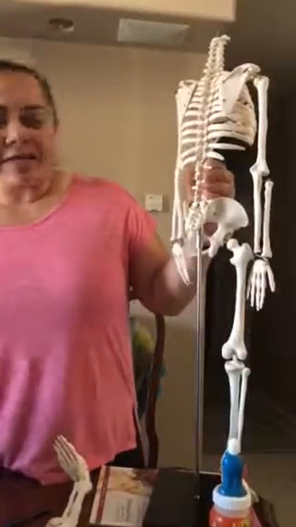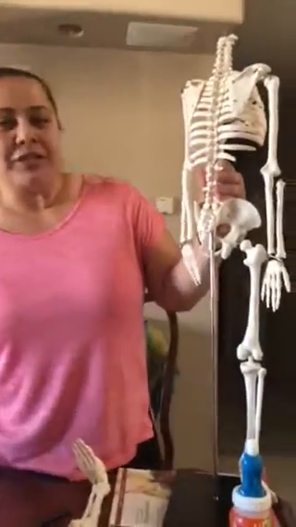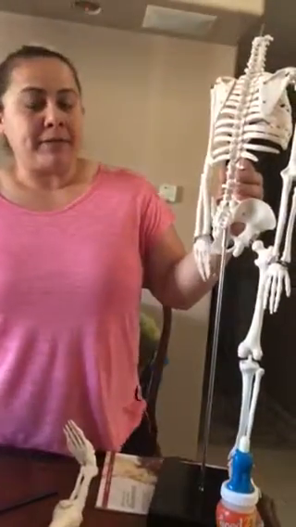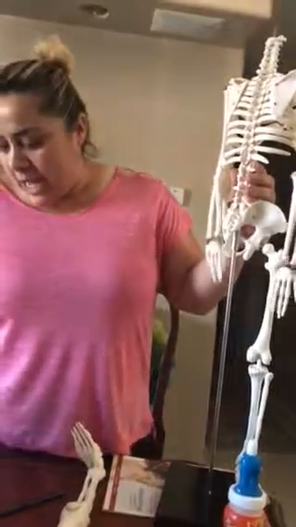My name is Giselle Rivera and I will be introducing the appendicular skeleton. So I will be pointing out the pectoral girdle, which is made up of the scapula and clavicle.